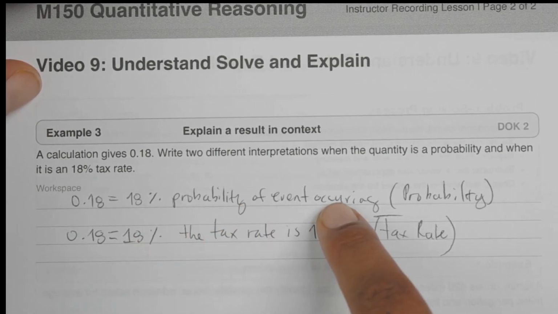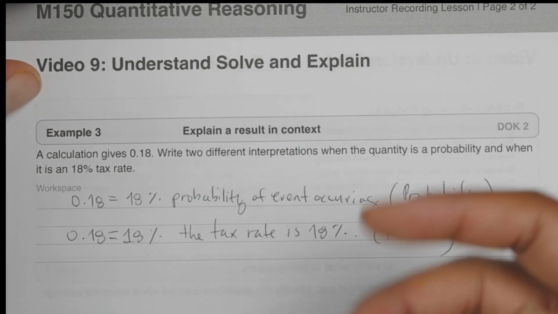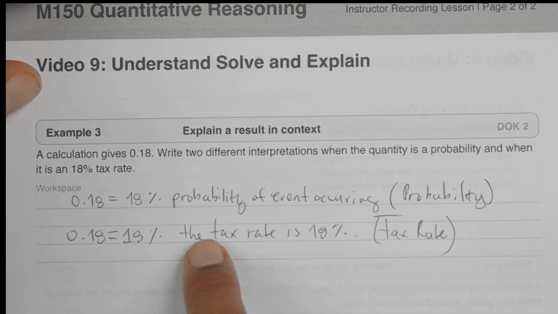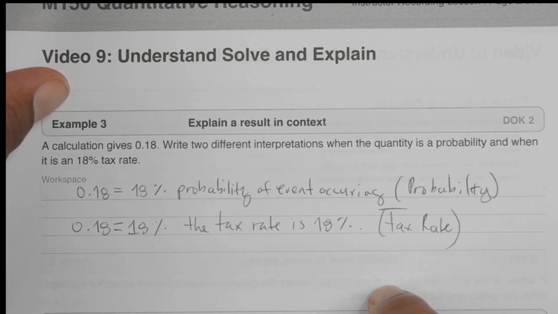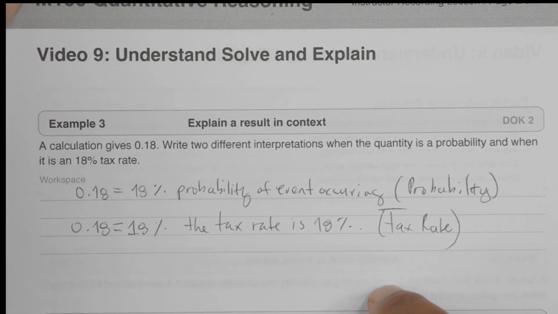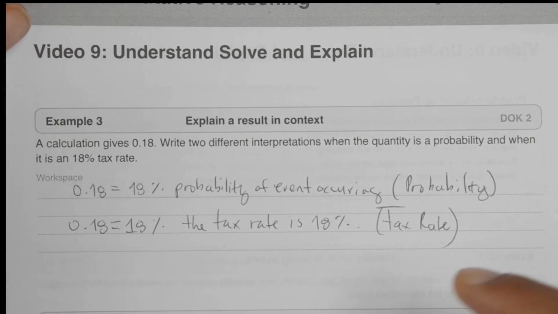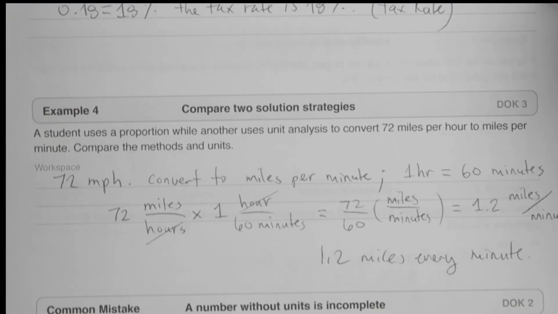An 18% chance of an event happening means the odds are pretty low, close to 20%, about 1 in 5. Whereas with an 18% tax, about 20% of your money is going to be taken off the top, or 18% is going to be added to your bill. Contextually, those two things mean two different things.